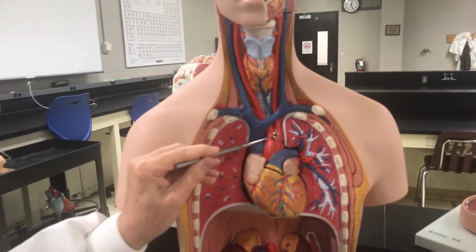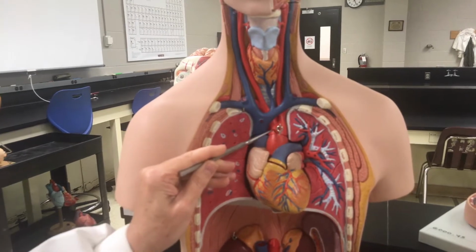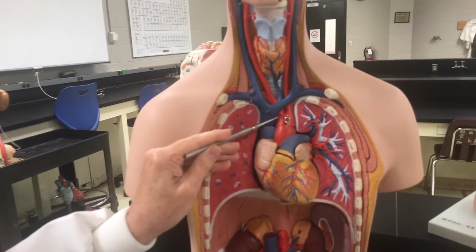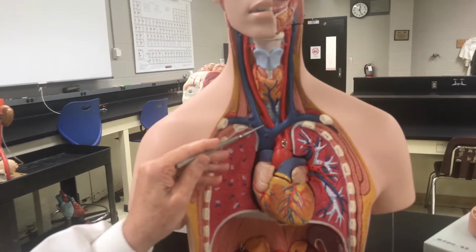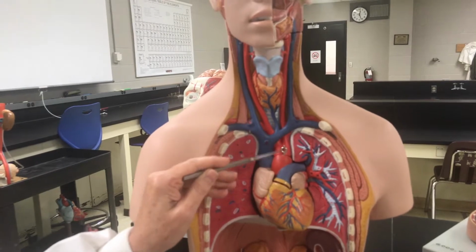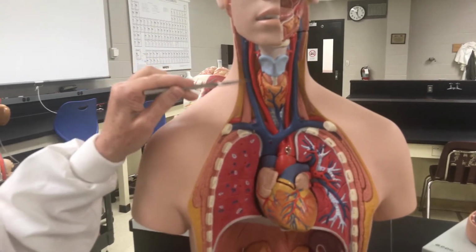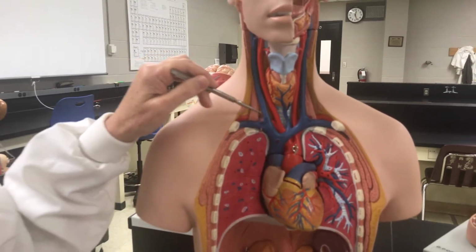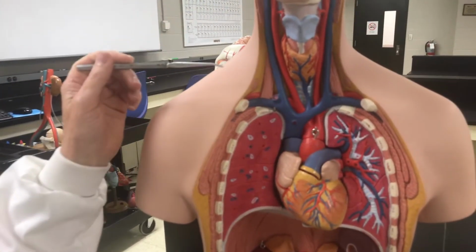The blood is going to leave the heart via the aorta. We're going to come up the ascending arch, and then we're going to hit this first big branch here. This is the brachiocephalic, the right brachiocephalic artery. It is going to split into the right common carotid and the right subclavian, which is this red one underneath here. Subclavian, under the clavicle.